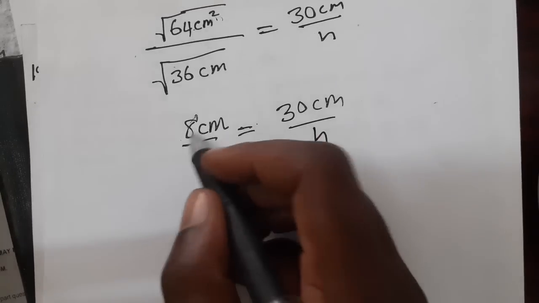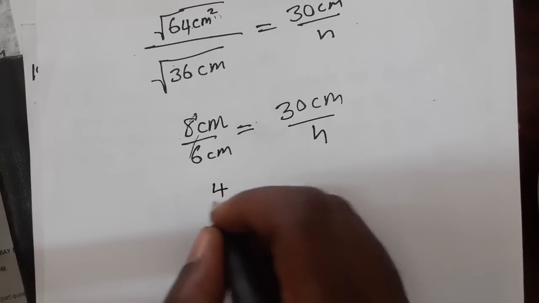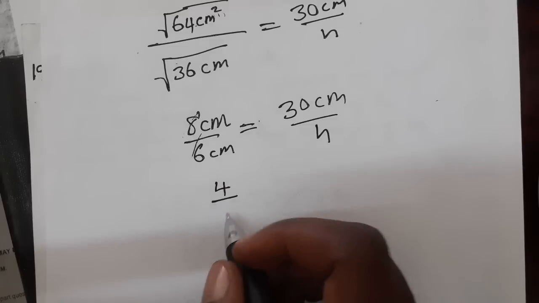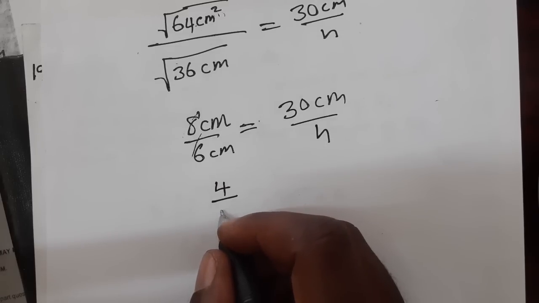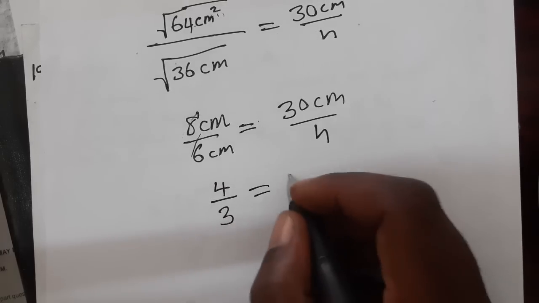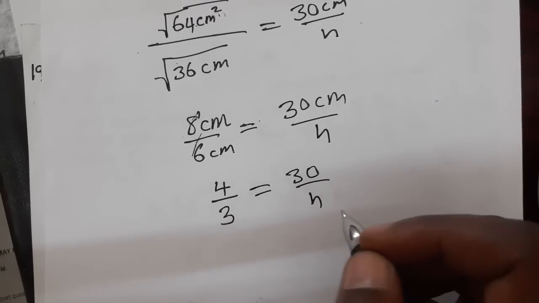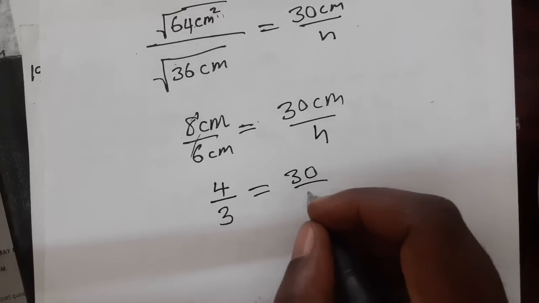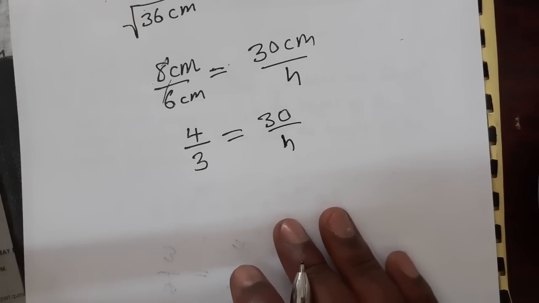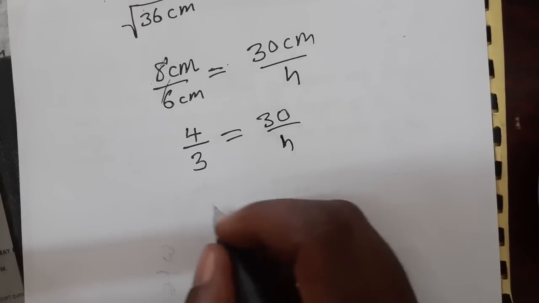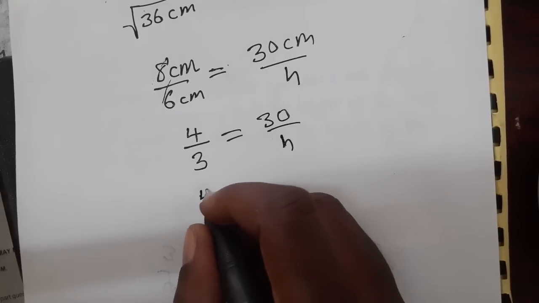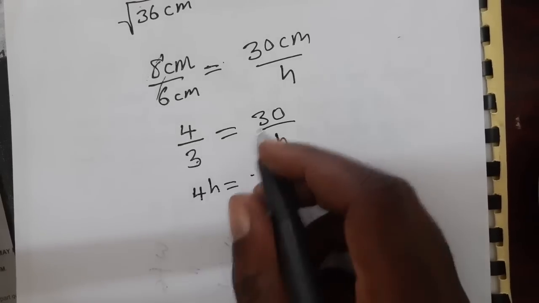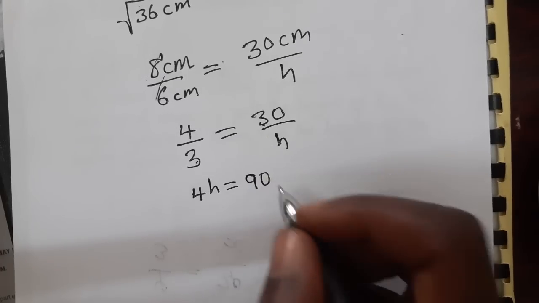So we can simplify this one to have 4 over 3 equals 30 over h. At this point, we can cross multiply. 4 multiplied by h equals 3 multiplied by 30, which is 90.